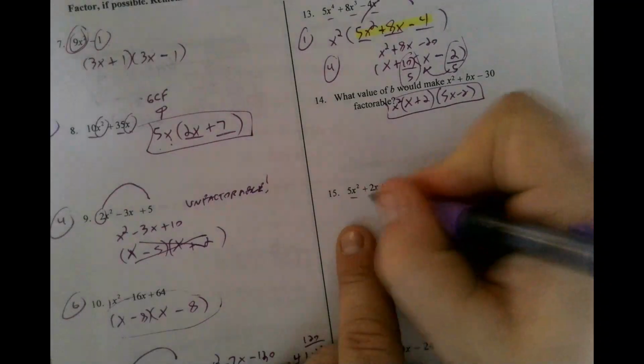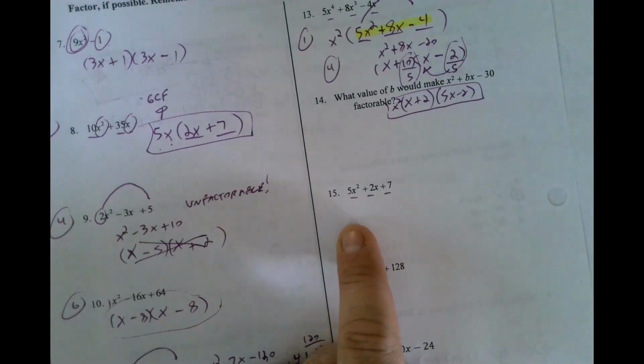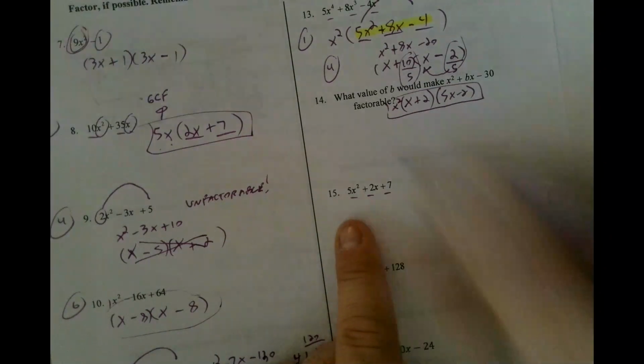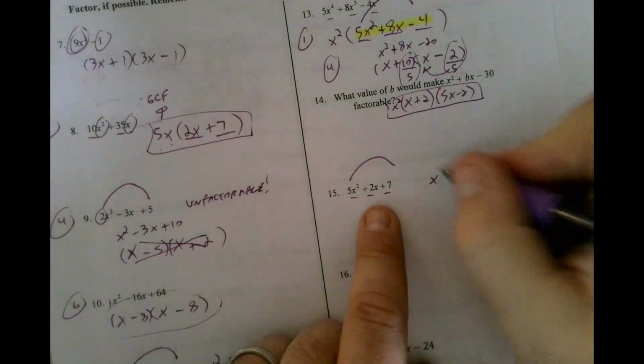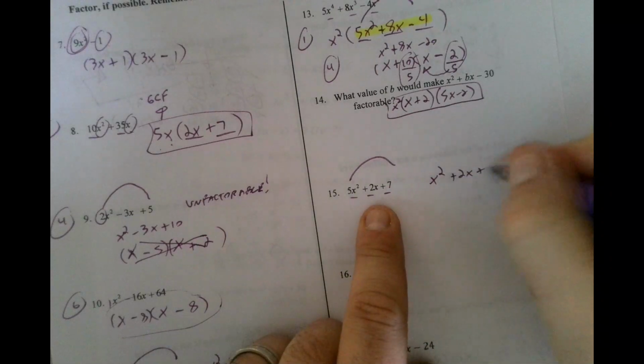Notice there's no GCF. So what method would I use? 5 out front, guys. What method? Divide and slide. See, you got to know these methods real quick, fast and quick, right? So notice I'll get x squared plus 2x plus 35.